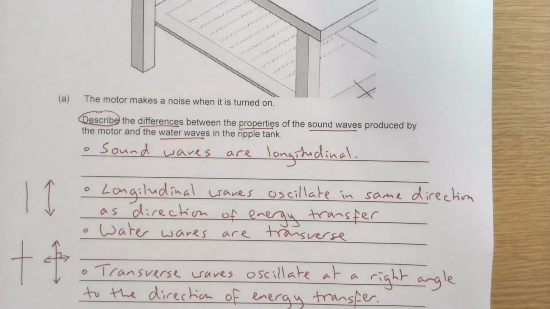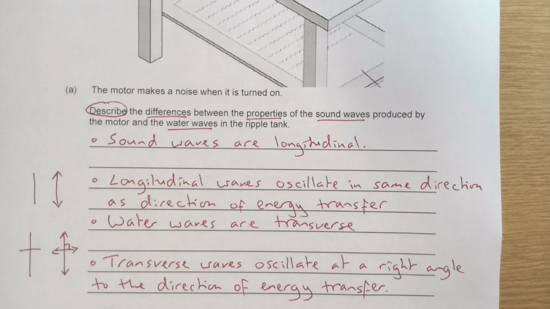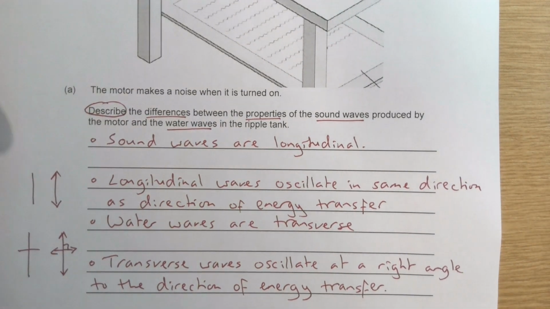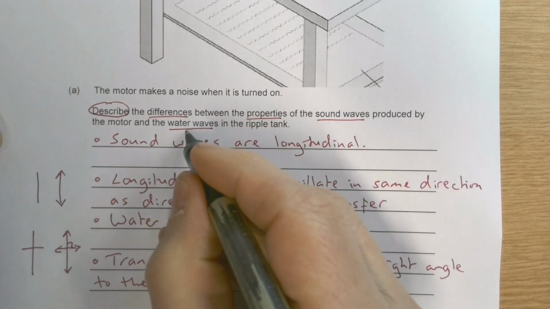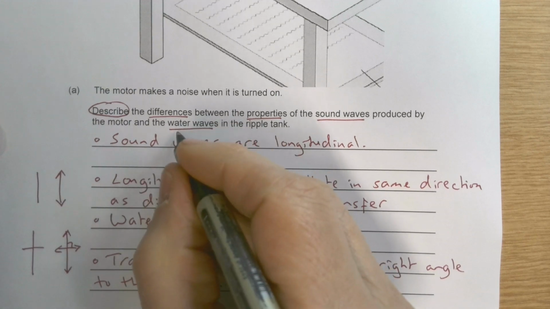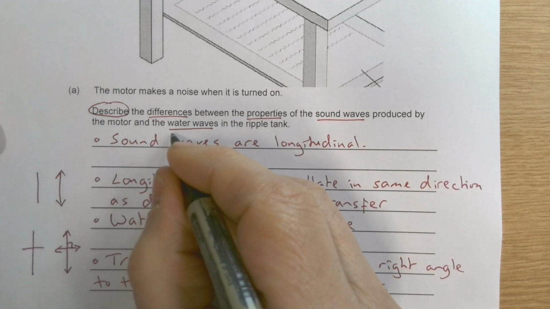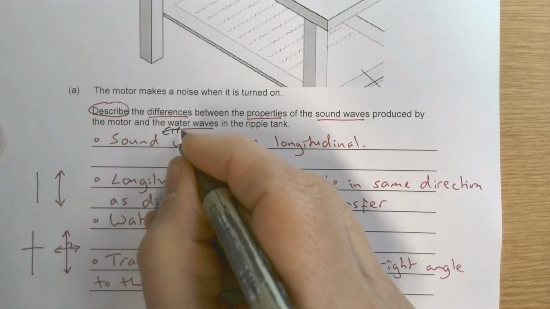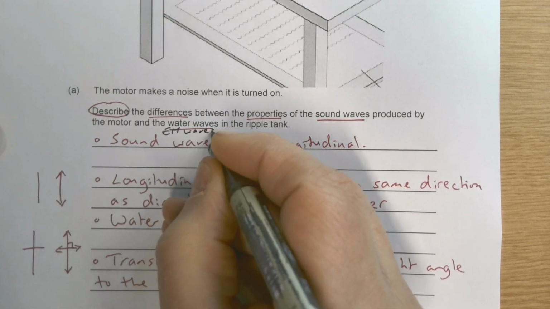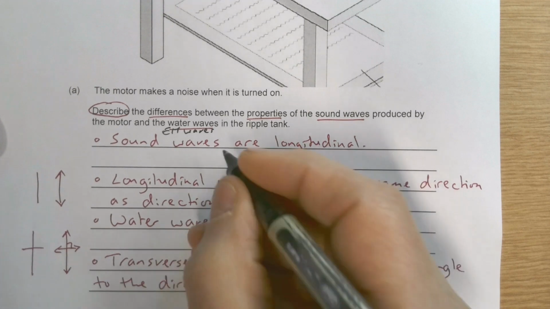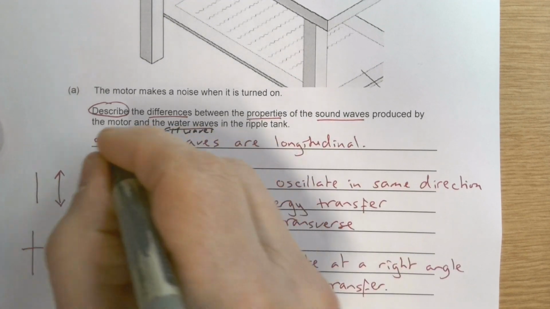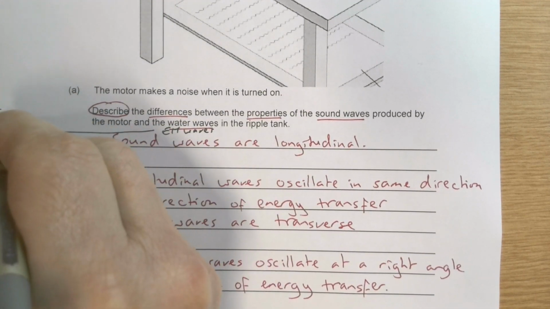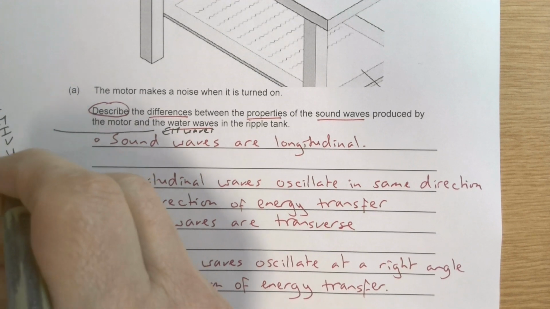This question often comes up in exams, and one of the things they'll quite often do is replace water waves with any of the EM waves. By EM waves, remember, I mean the whole family of rich men in Vegas use X-ray glasses.